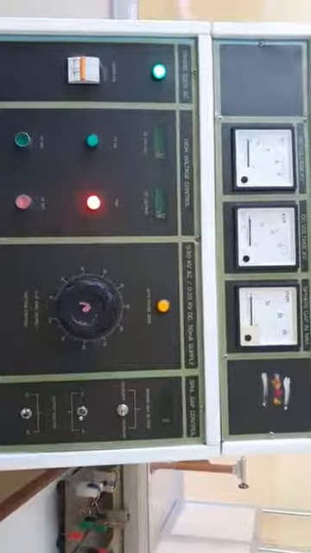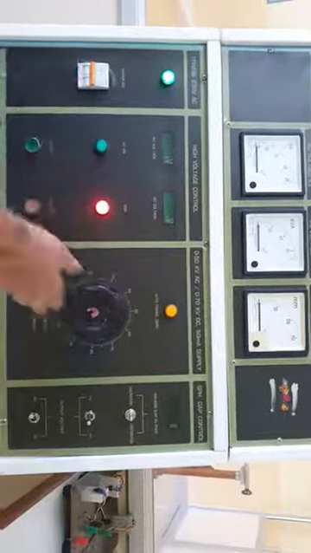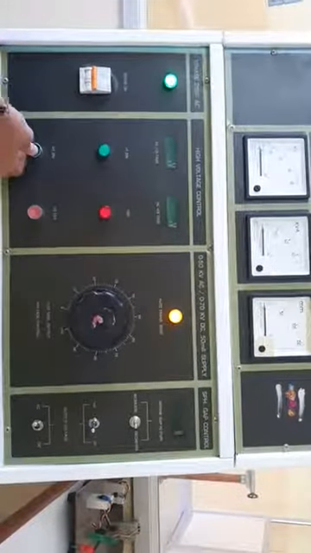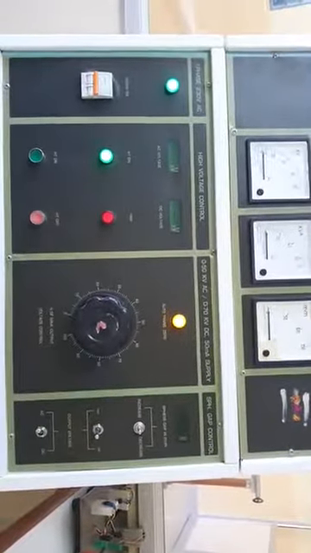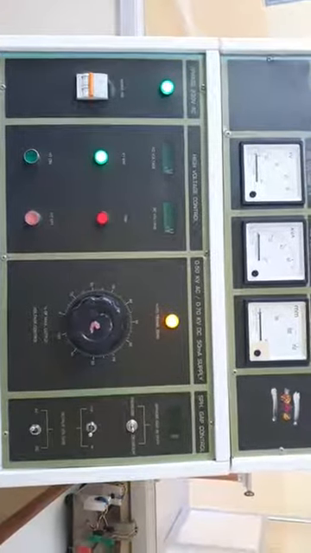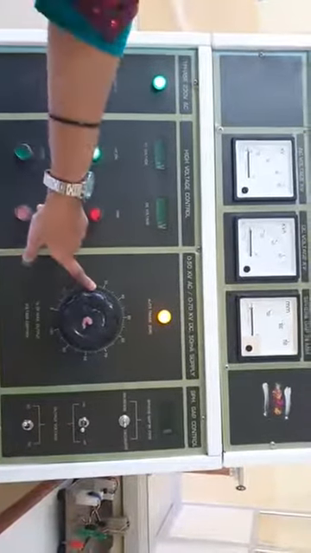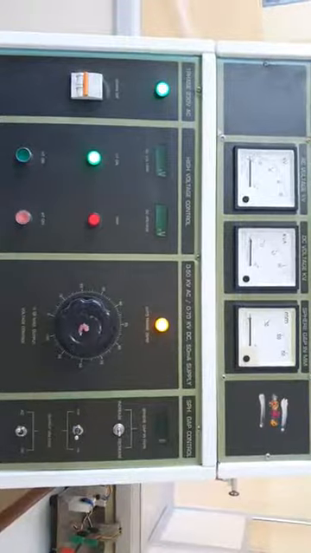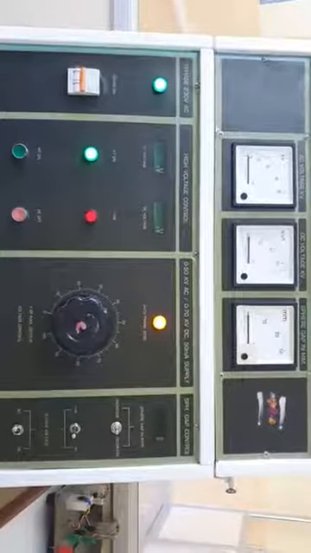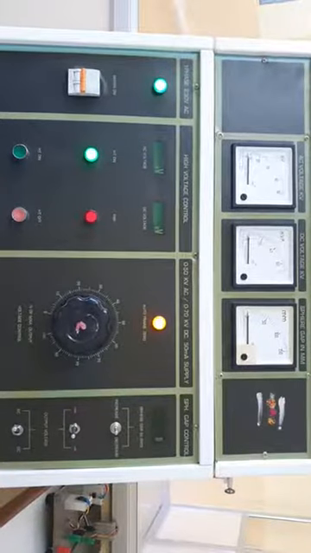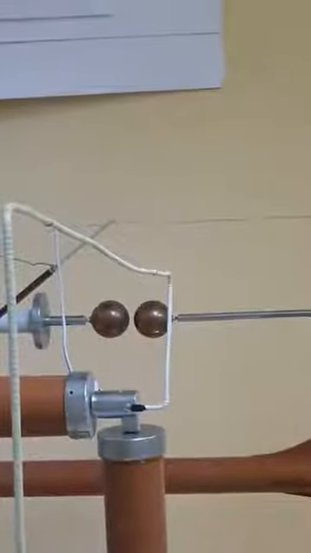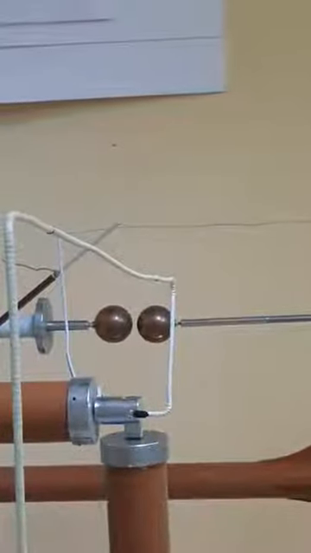Before proceeding to the second reading, we need to reduce the voltage to a minimum value. Then we have to press the HT button on. Now in the same way we can go for the second reading by increasing the voltage. At a certain point of time, the surrounding media as an insulator is converted into a conductor due to ionization by collision. Due to that, we can see the occurrence of breakdown between the two metallic spheres. So I am increasing the voltage now. You can observe there will be a spark between the two metallic spheres.